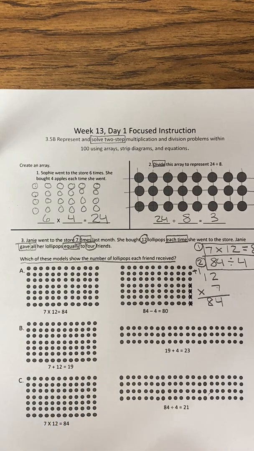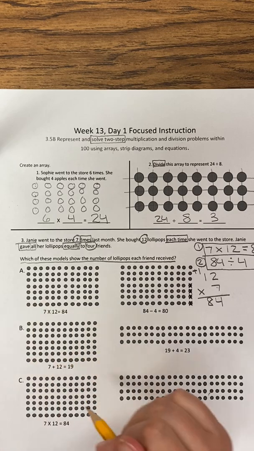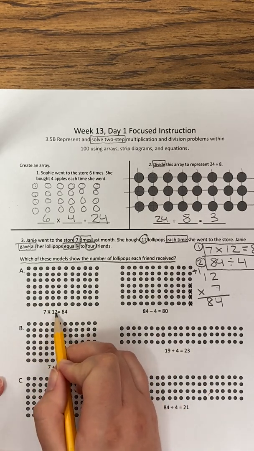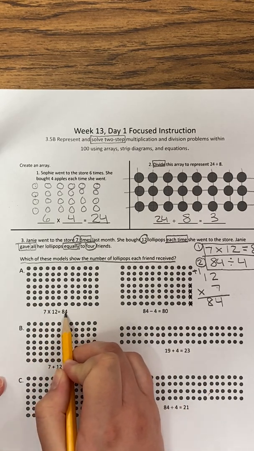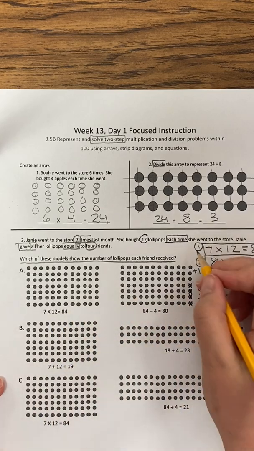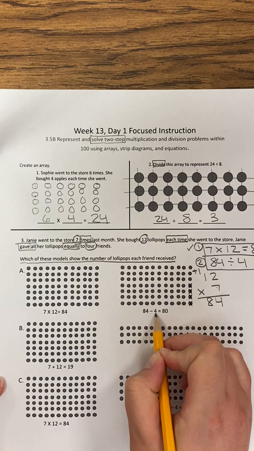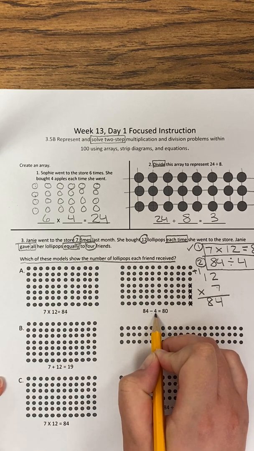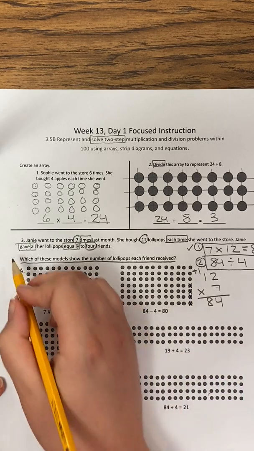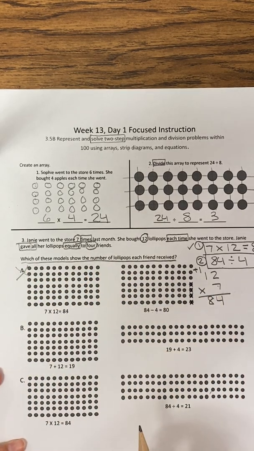Why don't we go ahead and check the math? So let's look at A. Well, we have 7 times 12 equals 84. Okay, very good. So that part is correct. But let's look at the second part. 84 take away 4. That does not make sense because we know that we're dividing. We're not taking away. So choice A would not make sense.